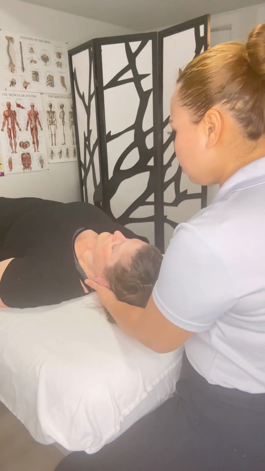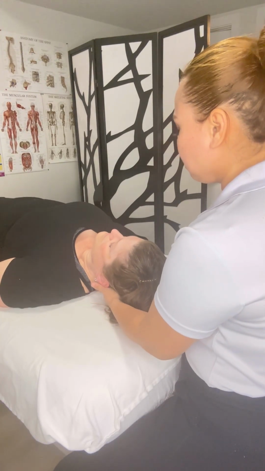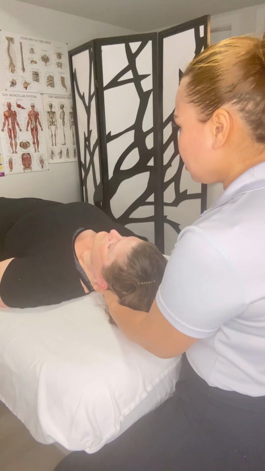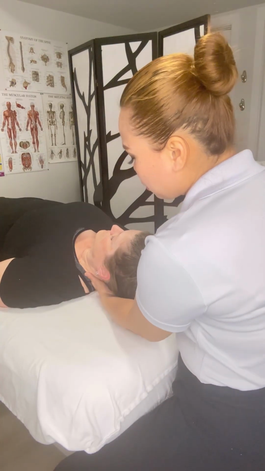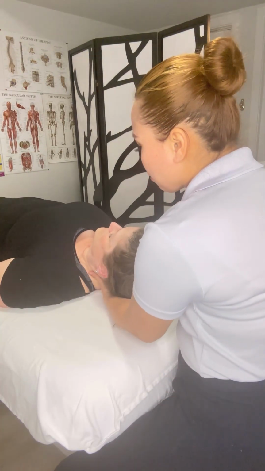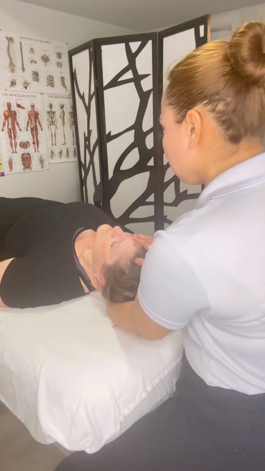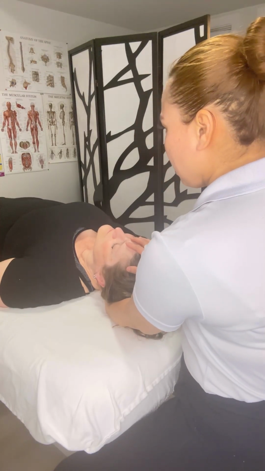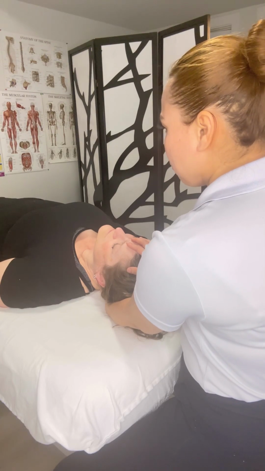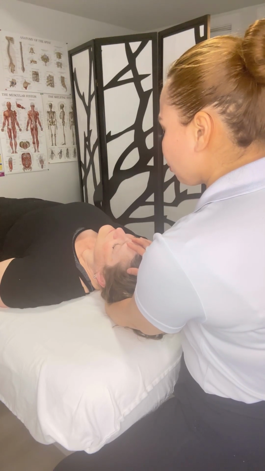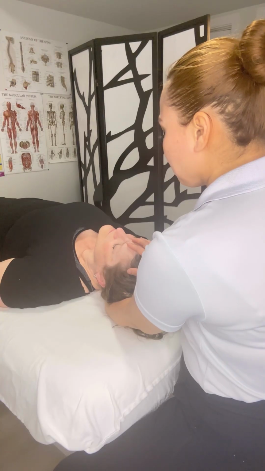The Volt hold 2 is for the assessment of the falx cerebri and the cerebrum. So as a therapist, we're going to hold or cup the occipital bone and then the frontal bone, and this is for assessing the clamshell motion of the cranium.